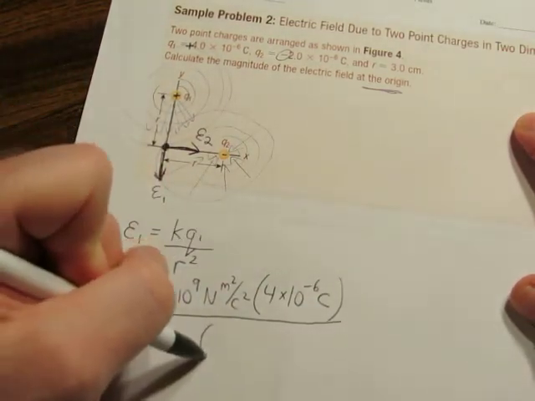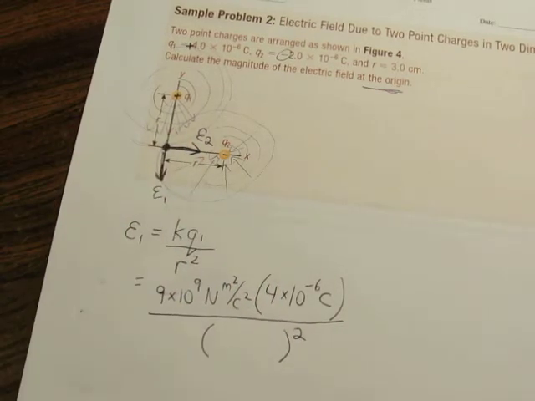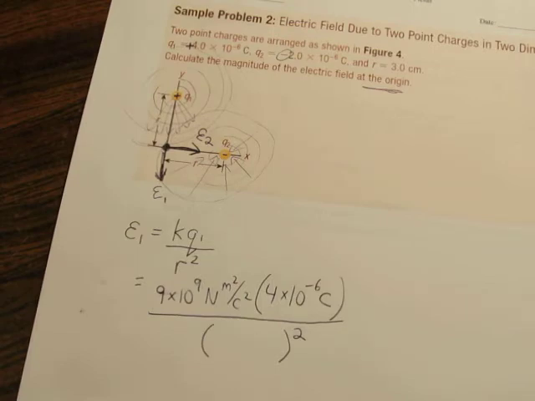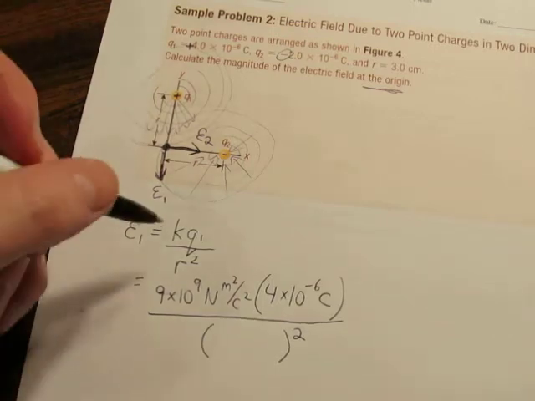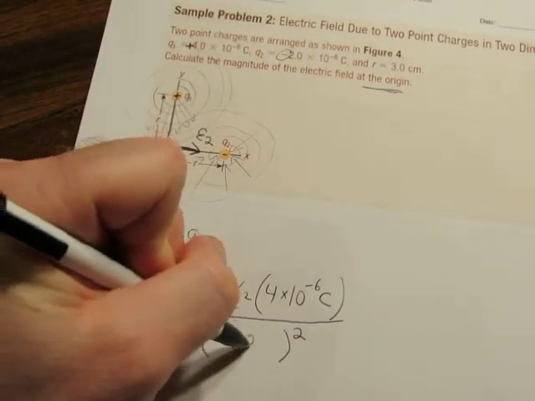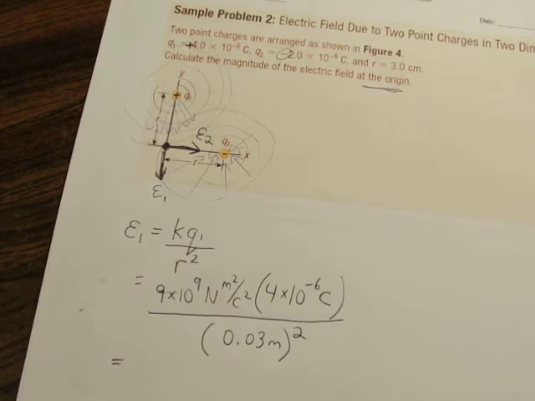And the distance on the bottom, I'm going to put brackets and square it right away because I don't want to forget. 3 centimeters is given in the question. So convert that properly, and grade 12s do it wrong all the time. There's 2 decimal places you have to shift over. 0.03 meters squared.